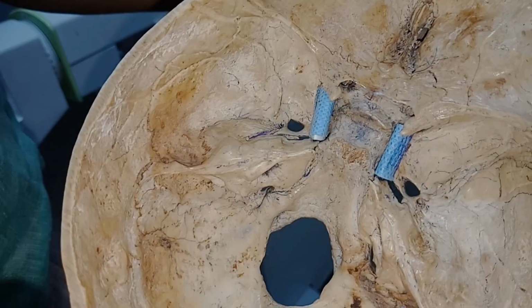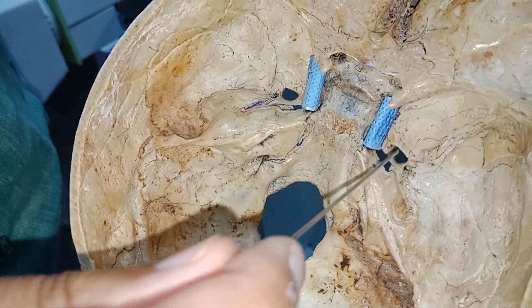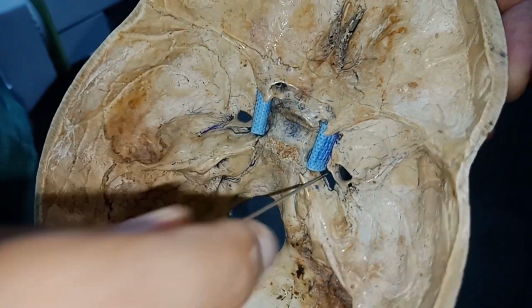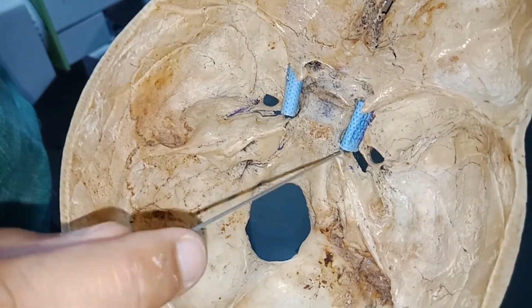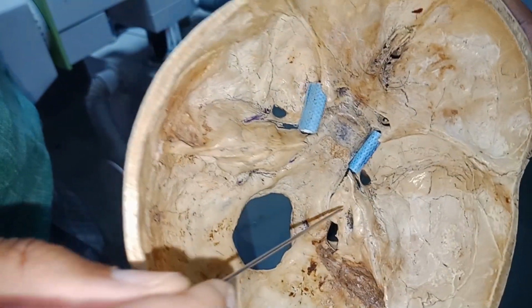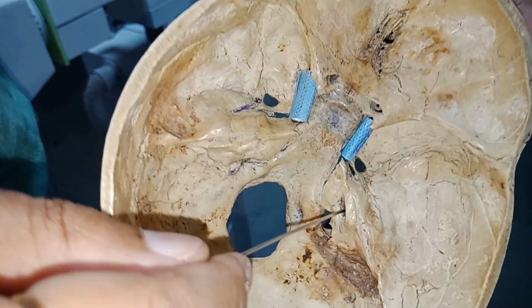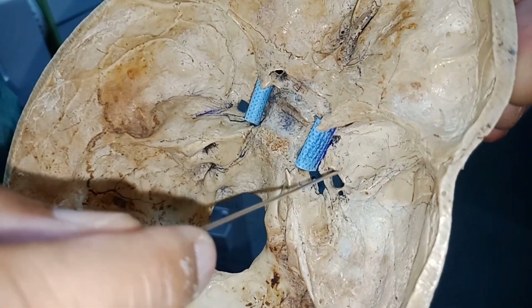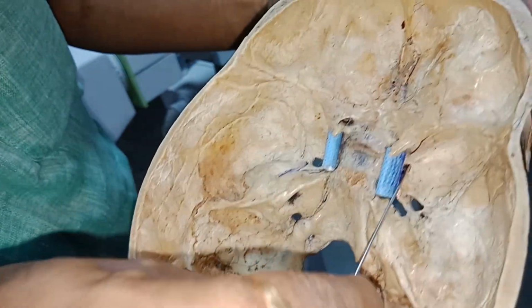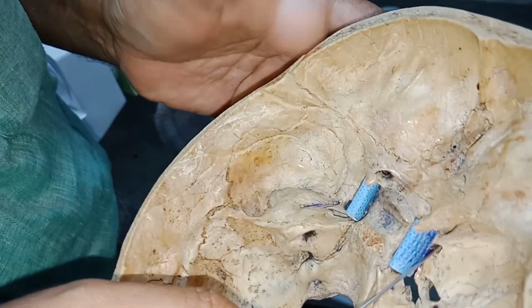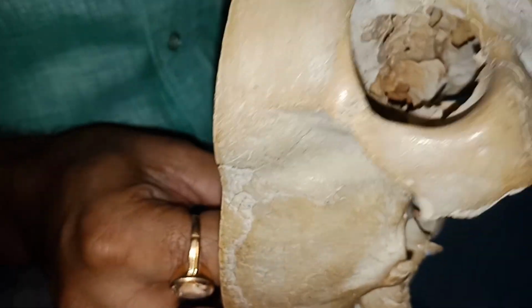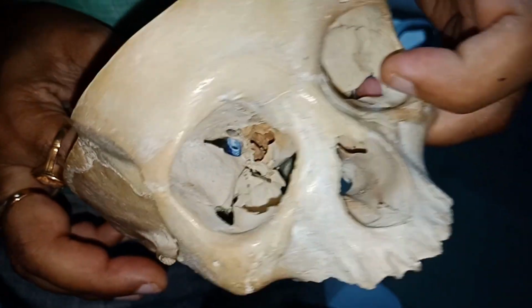So now we can see the interior of the skull. So this is the foramen ovale. This is foramen lacerum. This is the petrous part of the temporal bone, anterior slope, posterior slope. In the posterior slope, we can see the internal acoustic meatus through which the 7-8 nerve goes. So this is foramen ovale. This is foramen rotundum. You can see this. It will go towards the sphenopalatine fossa, and then it will come out through the inferior orbital fissure.